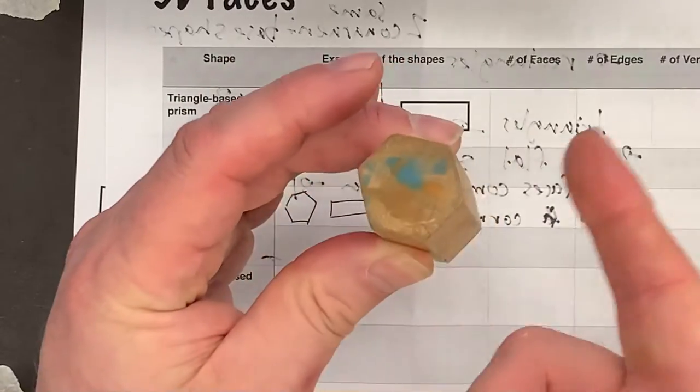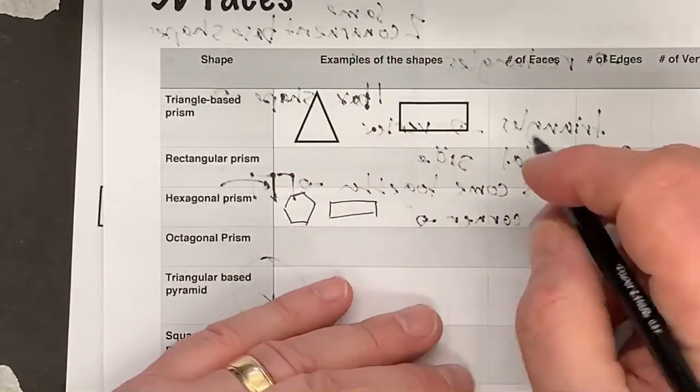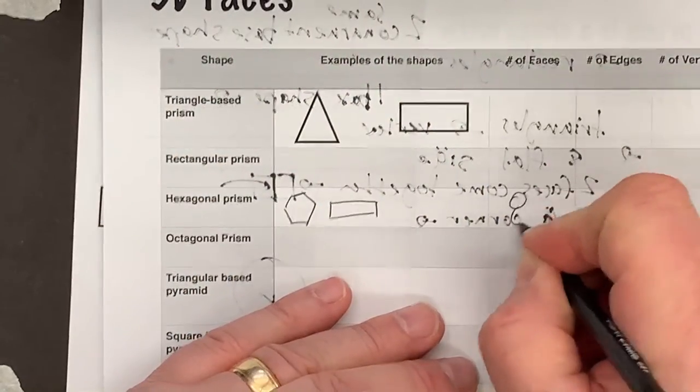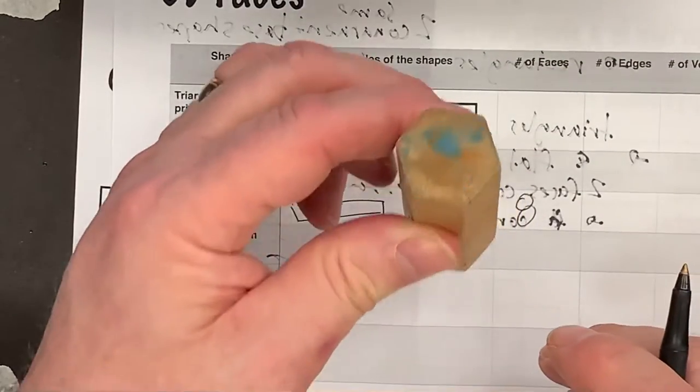So there's one here, that's two, and there's 6 around here. So 6 and 2, that makes 8 faces. For edges, again, I'd like to hold it like this.